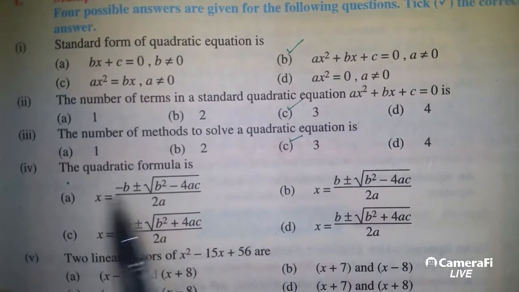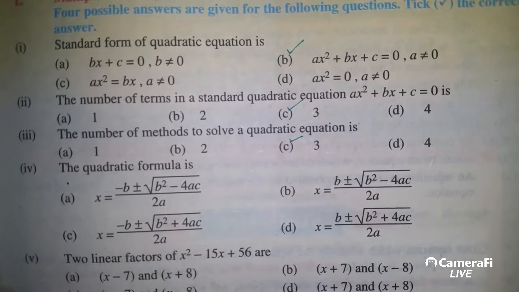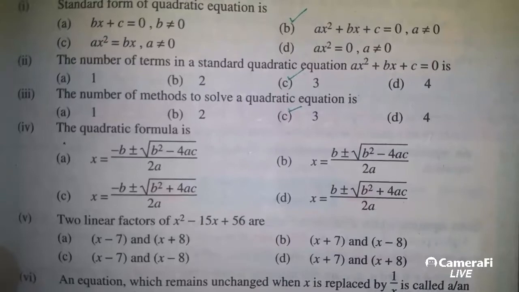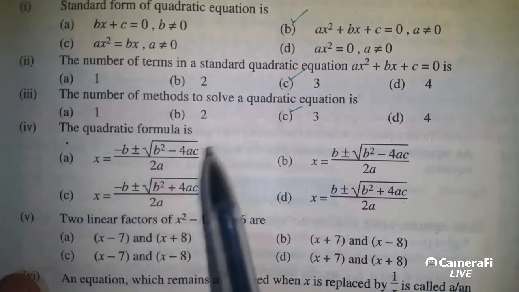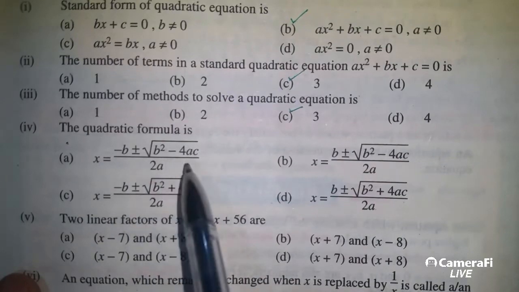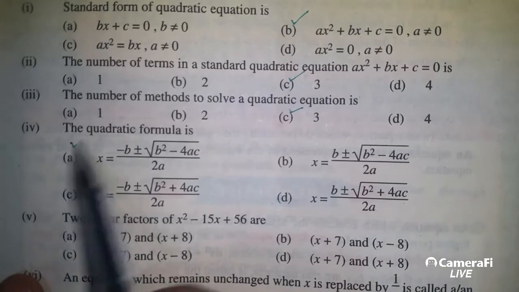Next question is the quadratic formula is. What is the quadratic formula? The quadratic formula is x equals minus b plus minus under root b square minus 4ac over 2a. So this is the right answer.